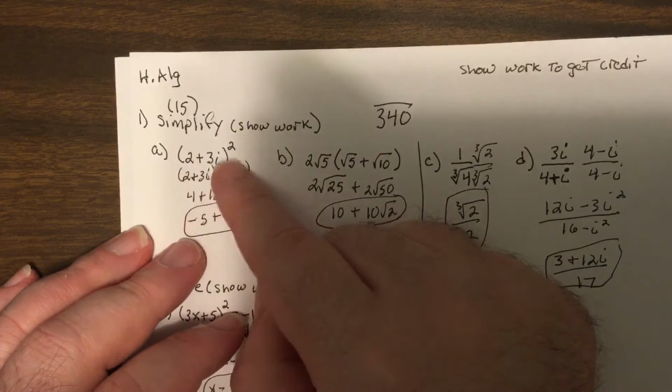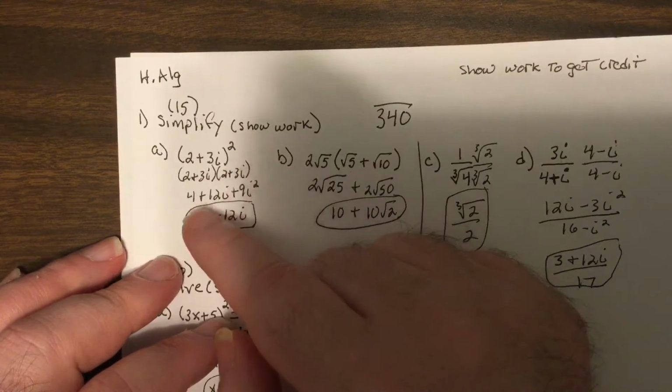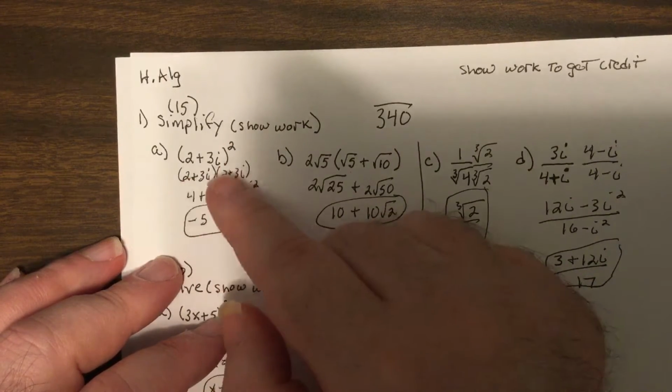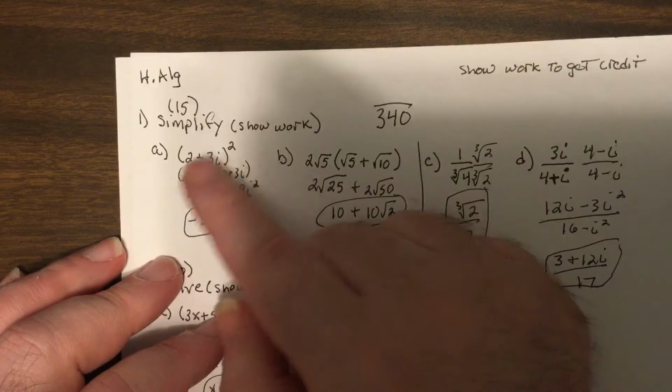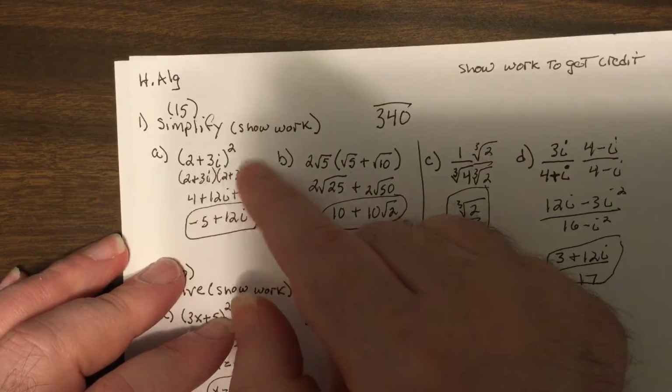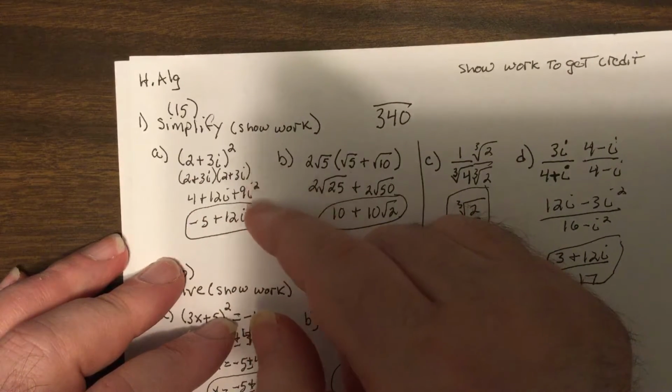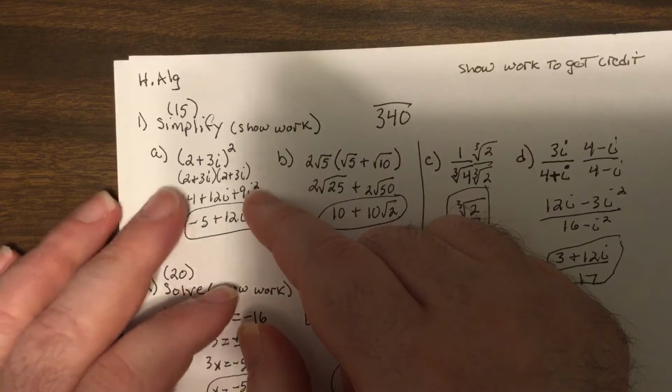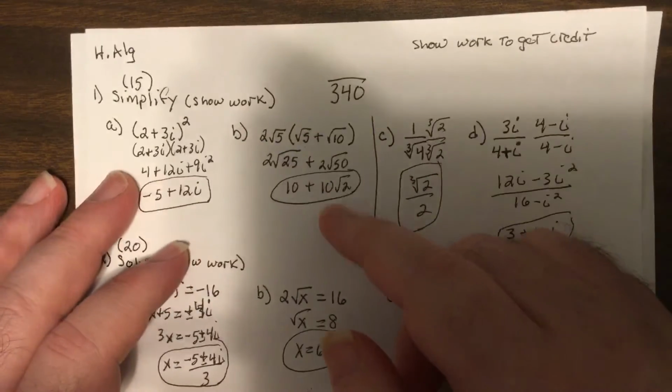So (2 + 3i) squared. Write it twice, FOIL it. 2 and 2 is 4. 6i is 12i. 3i times 3i is 9i squared, but i squared is -1. So you get 4 minus 9, which is -5.